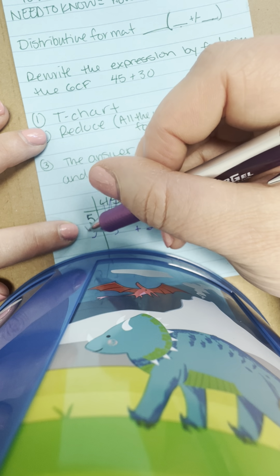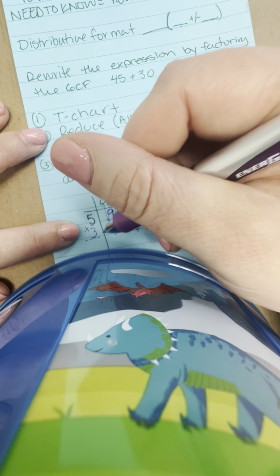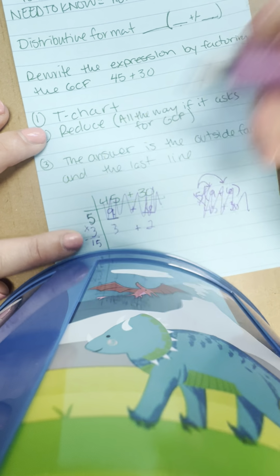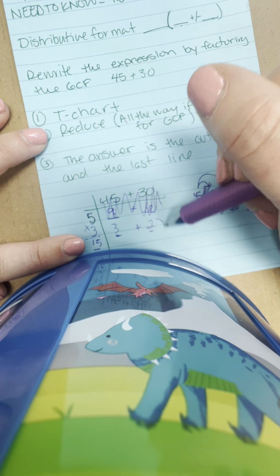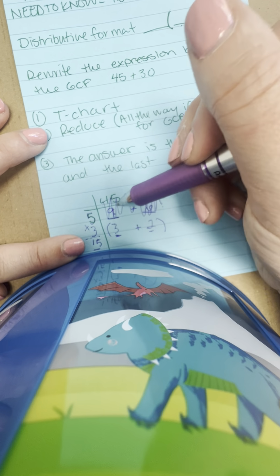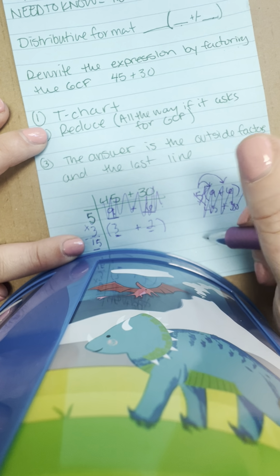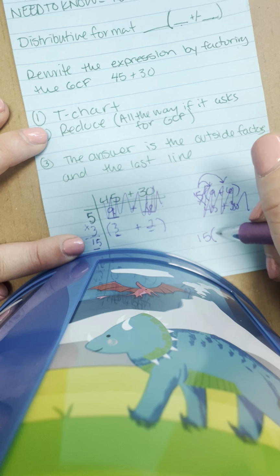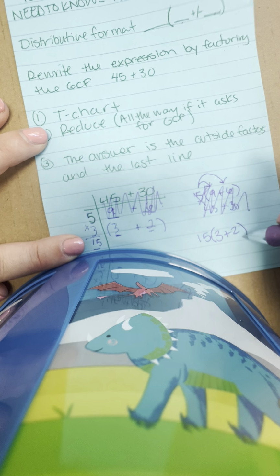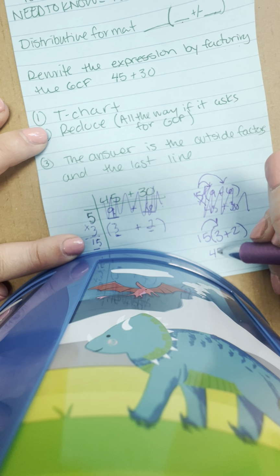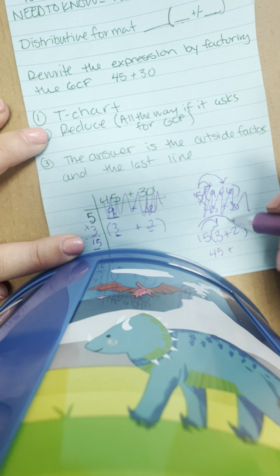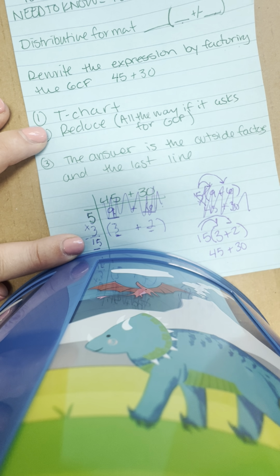You have to find the GCF. 5 times 3 is 15. So this, with this and this, is your answer. 5 times 3 is 45. 5 times 2 is 30. So your answer would be 15 on the outside and 3 plus 2. Because 15 times 3 is 45 and 15 times 2 is 30. This would be your answer.